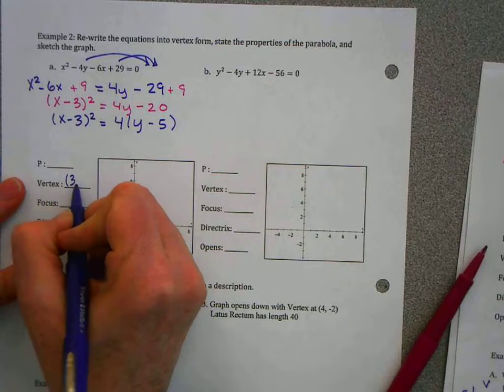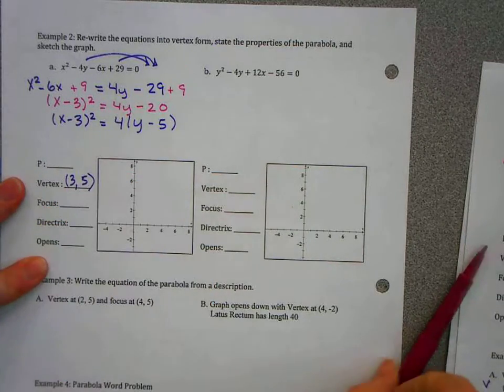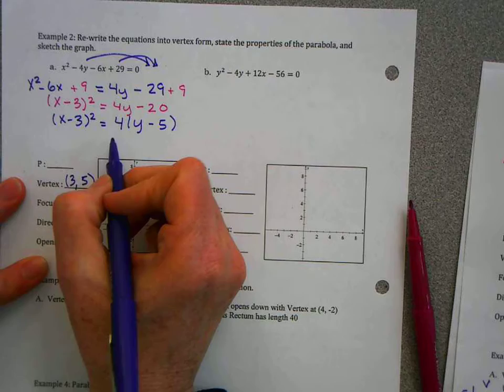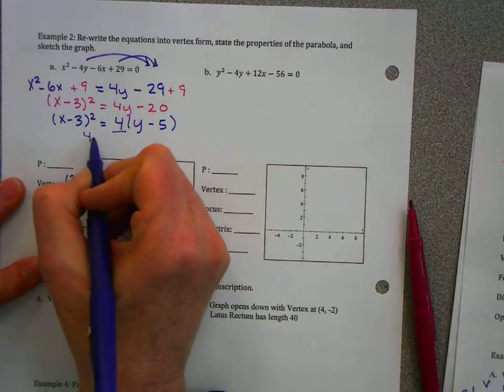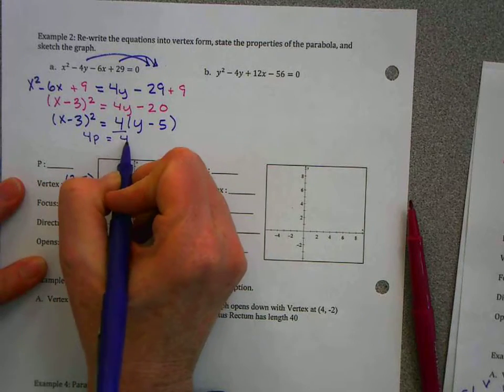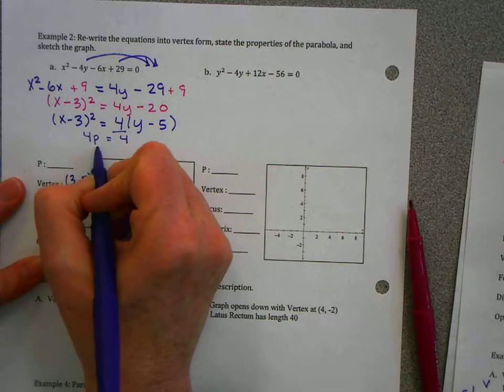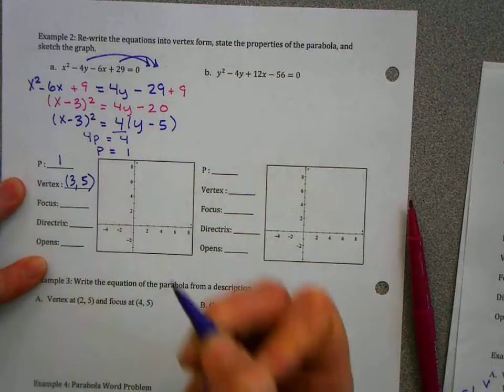Now, the p-value is this value, which we know is equal to 4p. So we set that equal: 4p equals 4, and we solve for p. Divide by 4, p equals 1. There we go. Now let's start graphing this before we worry about the focus.